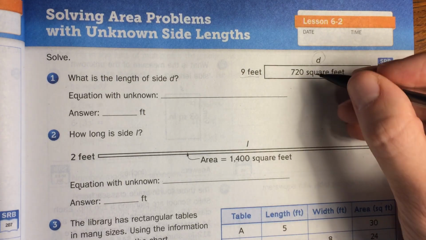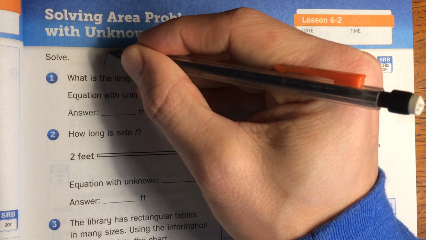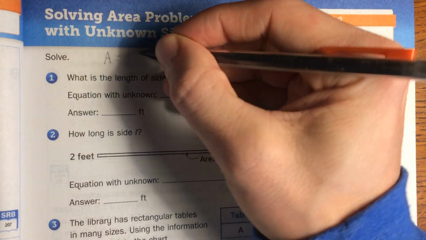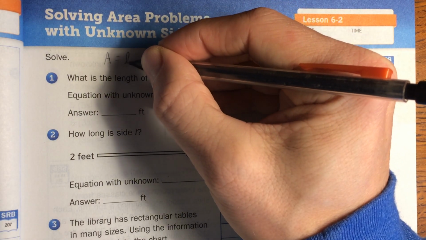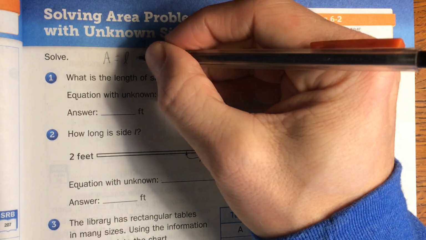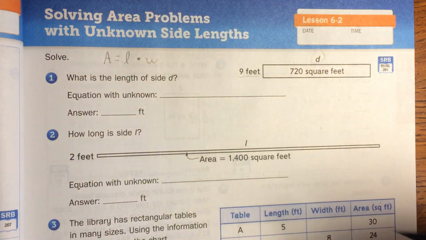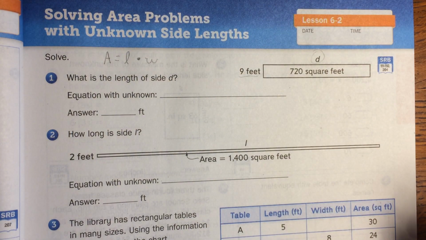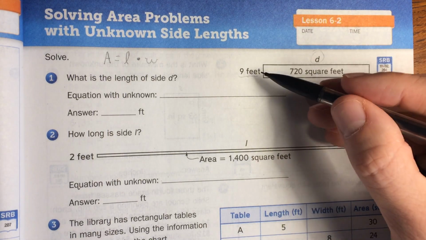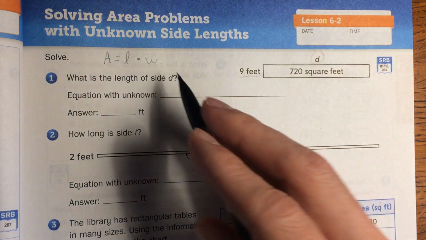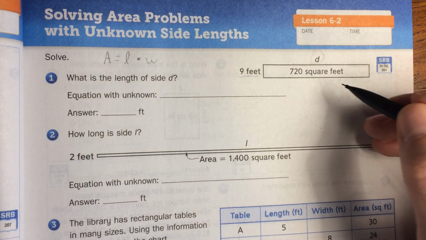We know that area, and hopefully you can say this with me in your head, area, A, equals, what's that? Oh yeah, yep, you got it. Length, use a cursive L, times width. So area equals length times width, and you'll see here that we have the width. So we need 9 times something is going to equal our area.